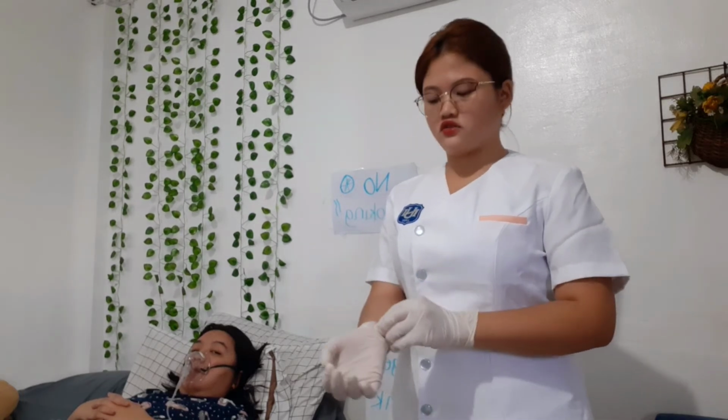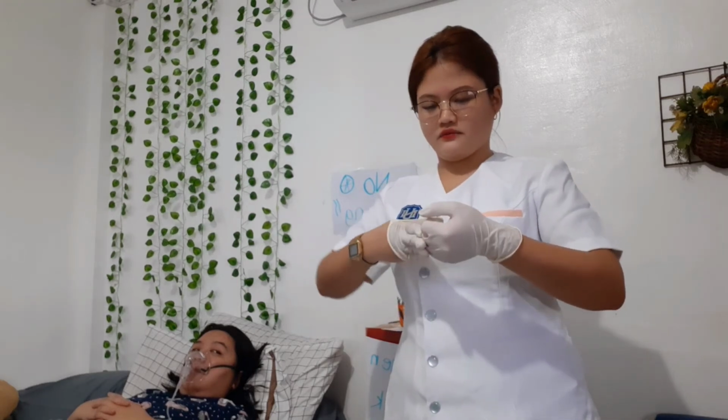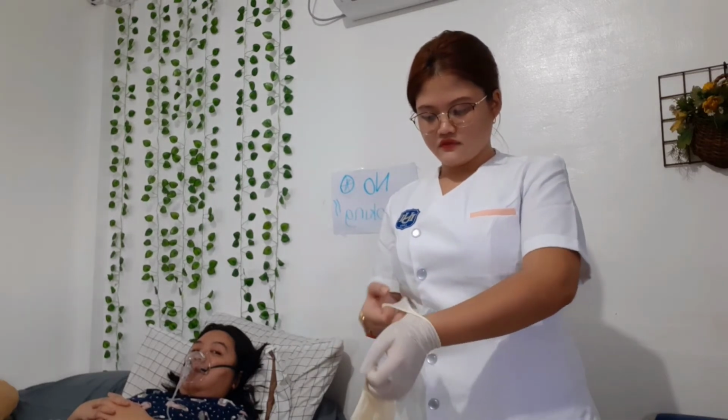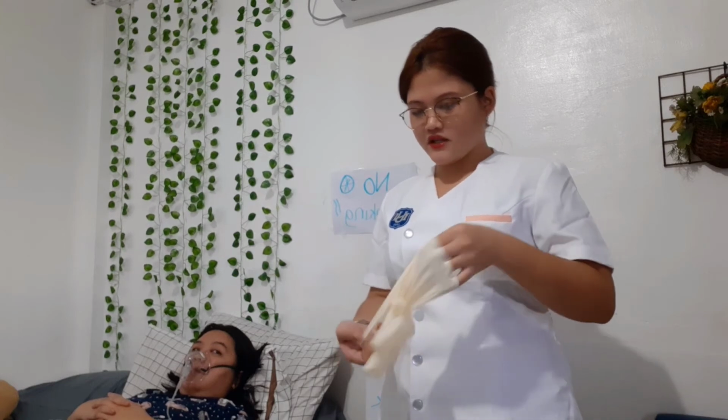Then after that, you need to dispose all waste materials properly to avoid the risk of contamination from microorganisms. Example for this is the gloves. You need to dispose it properly. So last is the evaluation. First thing you need to do when it comes to evaluation is assess the patient's vital signs, level of anxiety, color, ease of respirations, and provide support while the patient adjusts to the device.